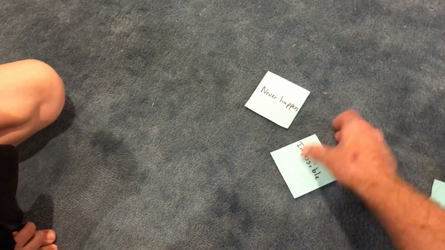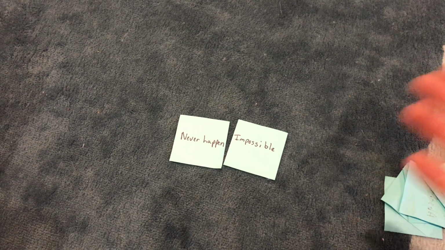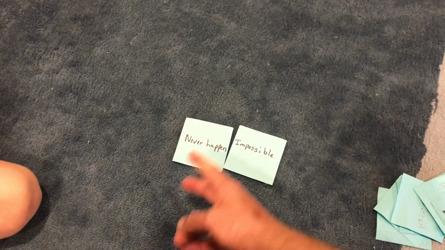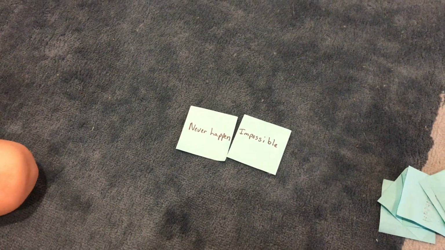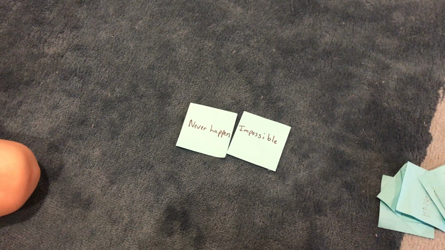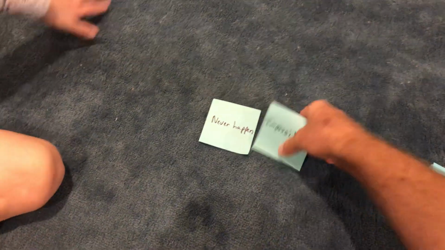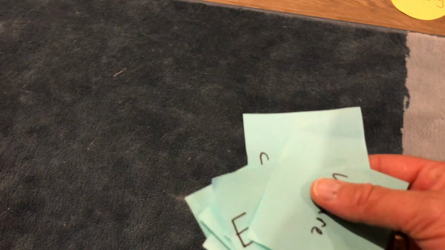And then when they turn them over and get a pair, you can also do this with them. So never happen and impossible. When they get a pair, they have to give a scenario using that chance language. For example, it is impossible. What would be impossible, Zaya, or never happen? It's impossible that a princess is going to kiss a frog and they're going to turn into a prince. It will never happen. Good. So they've got to give a chance scenario using that chance language.